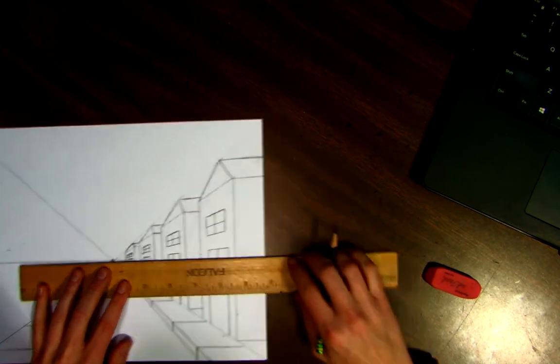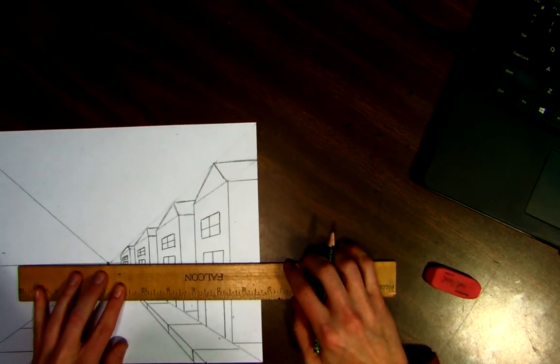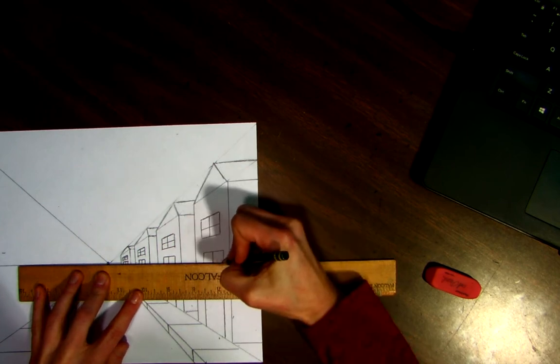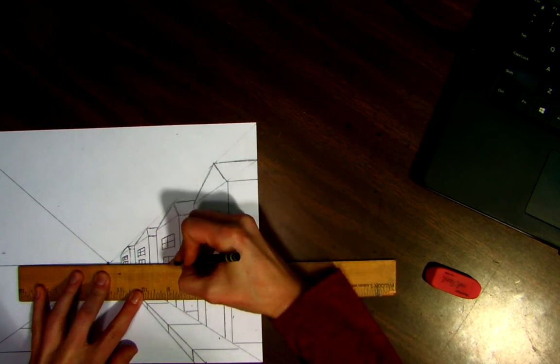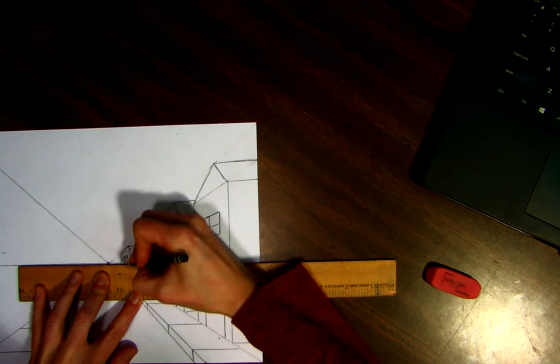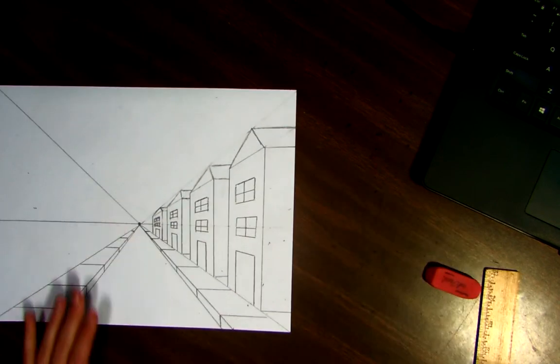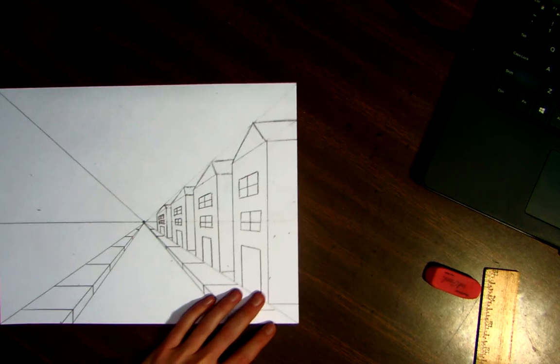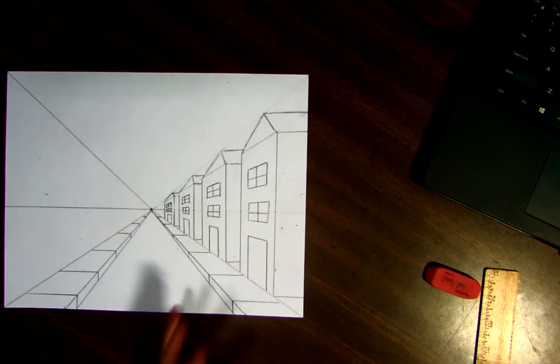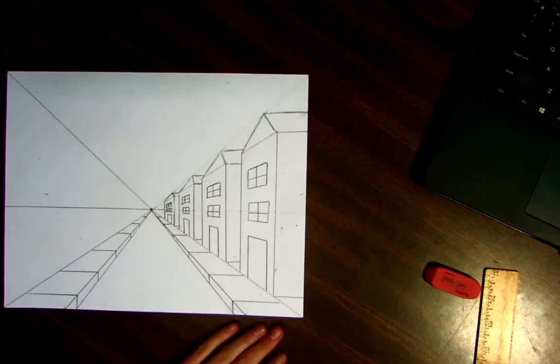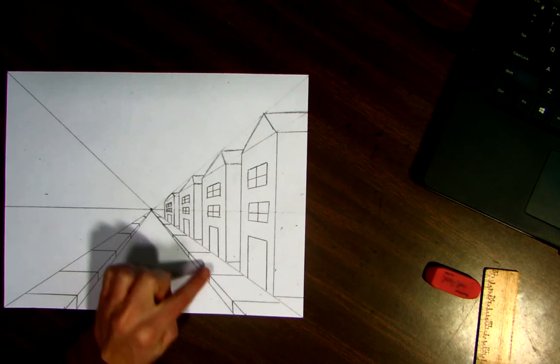And same with my second one here. I'm going to measure it to the vanishing point. This is so close to the horizon line that it's going to be almost straight. 1, 2, 3, 4. All right. I know, so many rules, but the perspective is correct. Okay? So now that we have our windows, now that we have our doors, guess what?